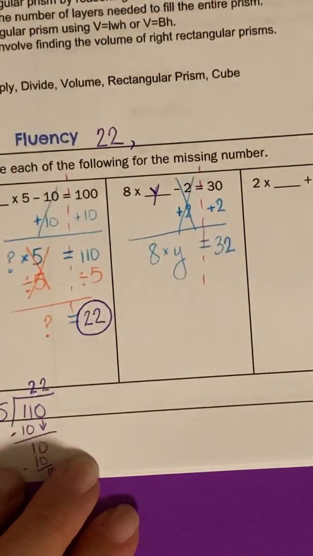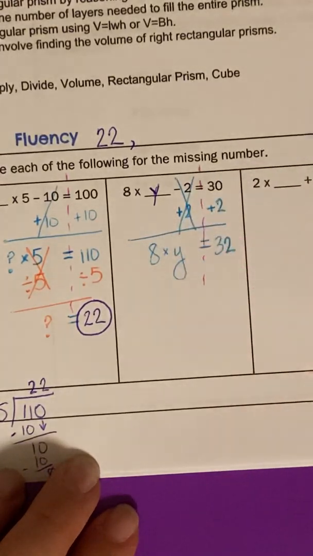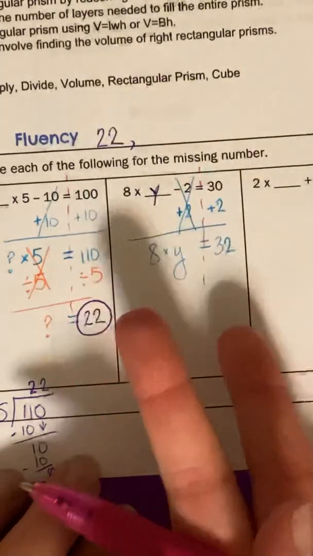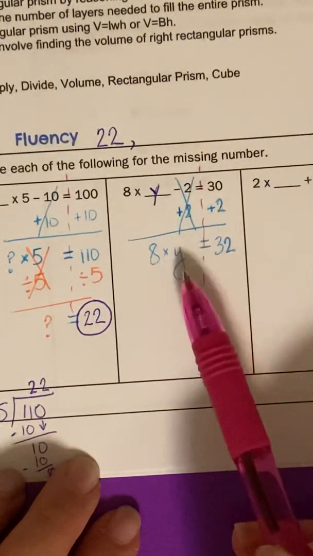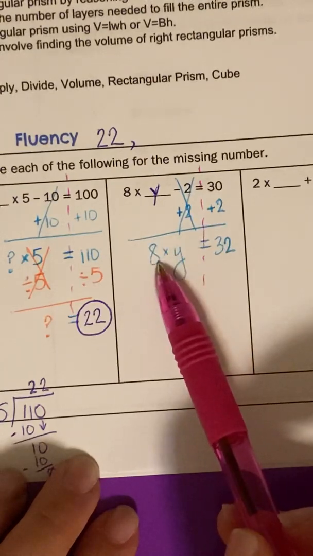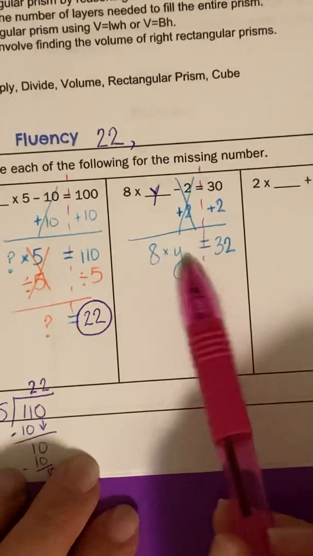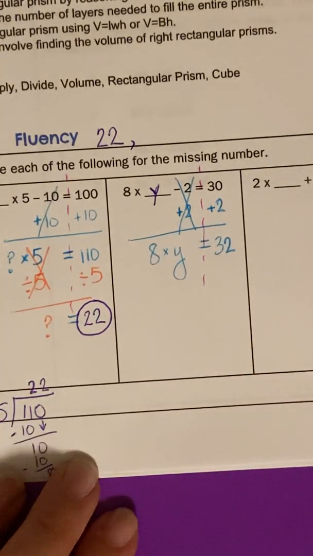Now we have multiplication here. We're going to do the inverse. So 8 times y, or 8y, or y times 8, you can write those flip-flop, because even with multiplication and addition, you can do the opposite. So 8 times y or y times 8, you get the same answer. But not with division or subtraction.